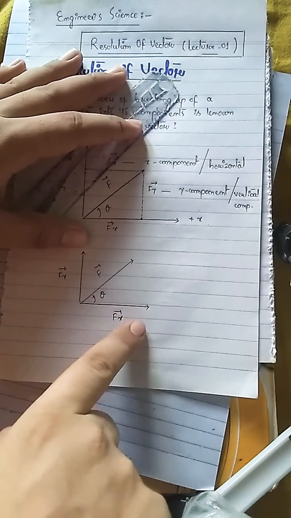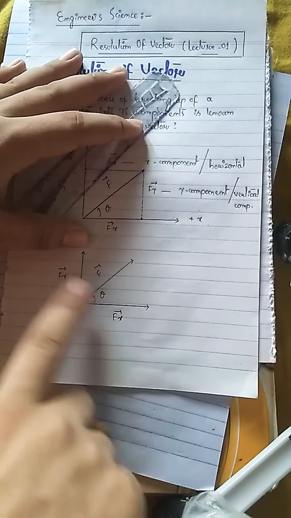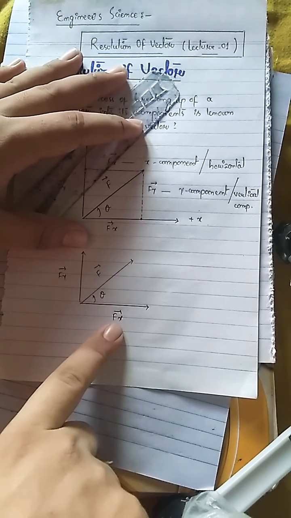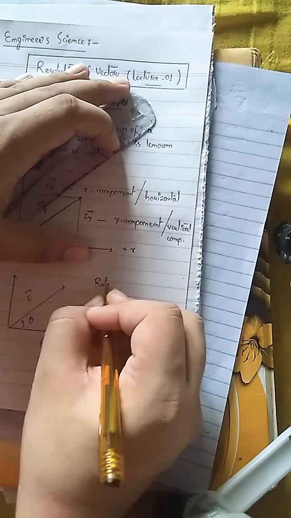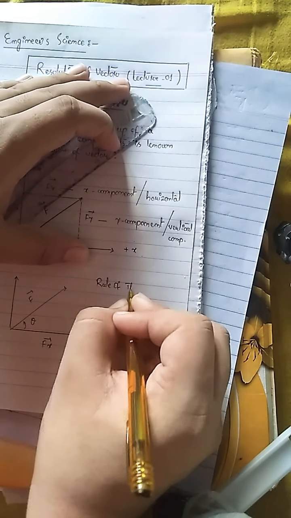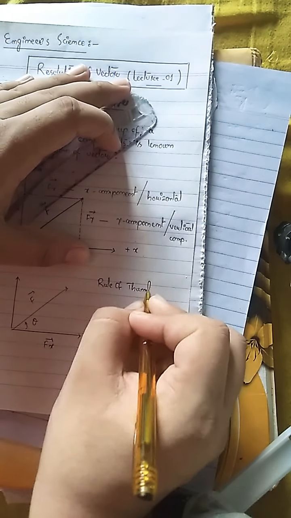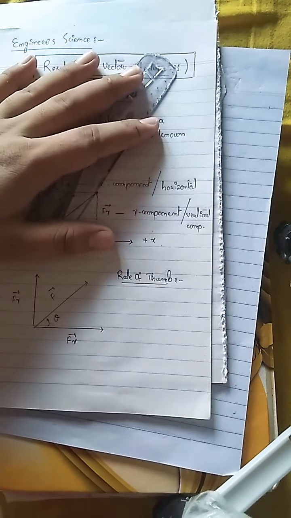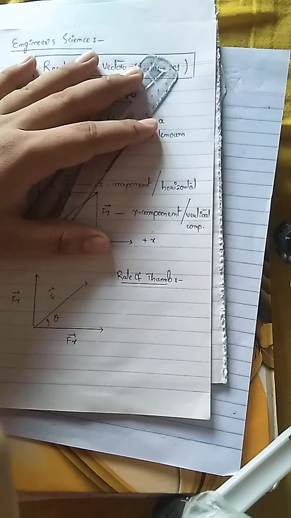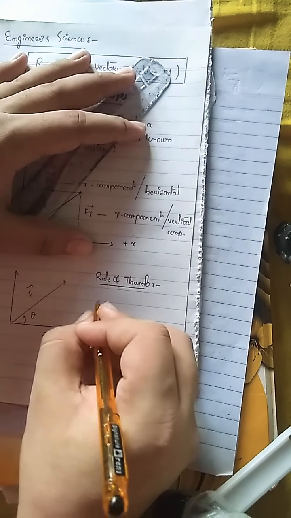Now we can see that these components are perpendicular to each other, so it is a rule of thumb that both components of the vector are always lying at 90 degrees from each other.